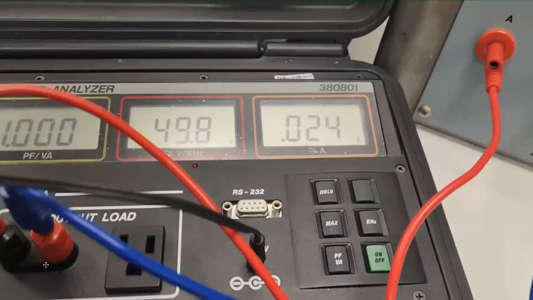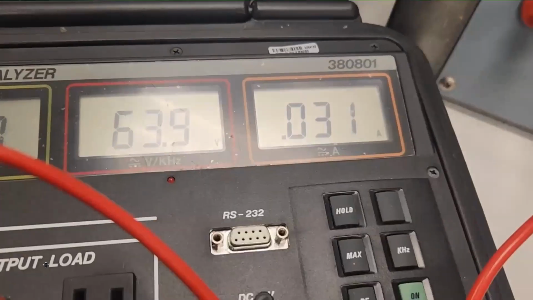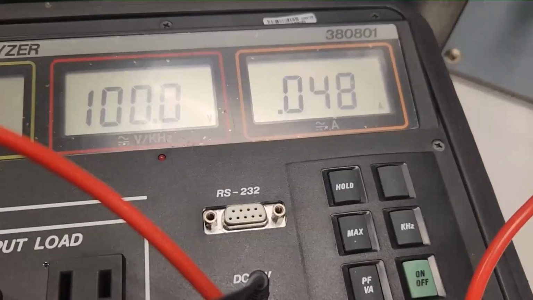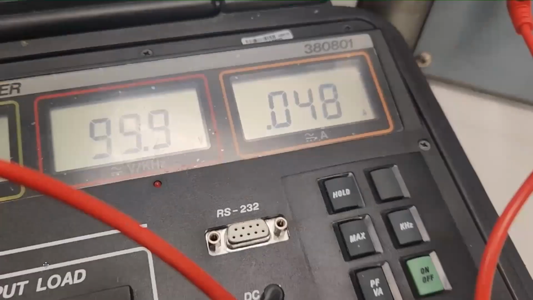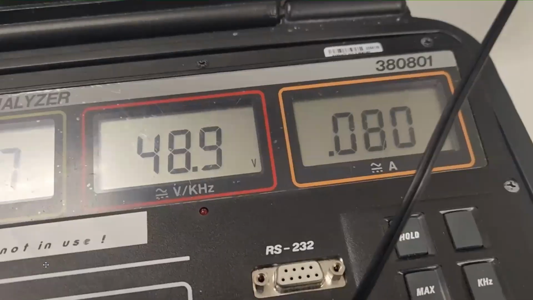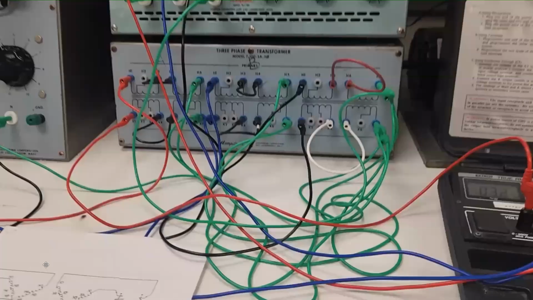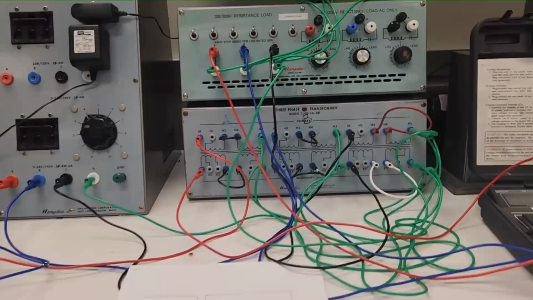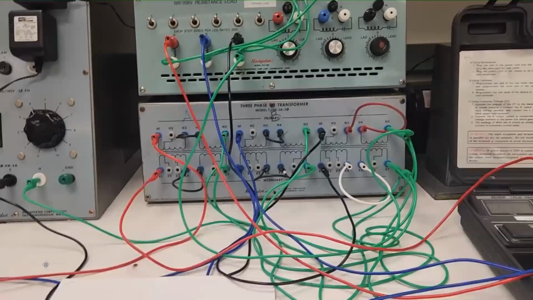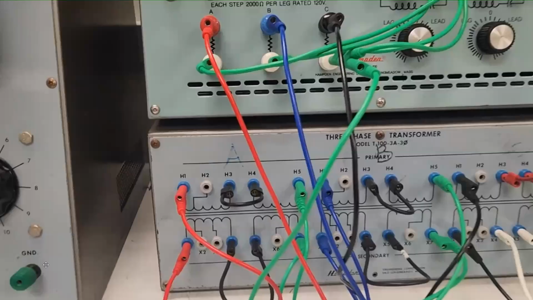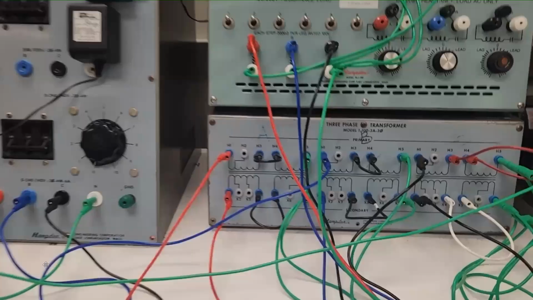Now let's increase the amount to 100 volts. So this is 100 volts, and the secondary voltage is 14.8. Now I'm gonna actually change the connection in such a way that we can measure the phase voltage. So I'll take some time for that. So I have changed the connection. Let me go through it.